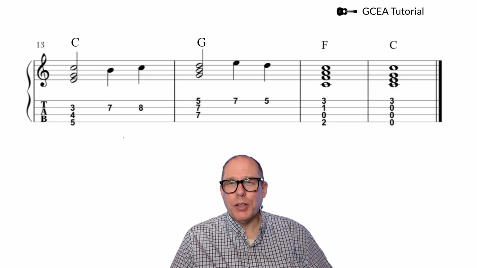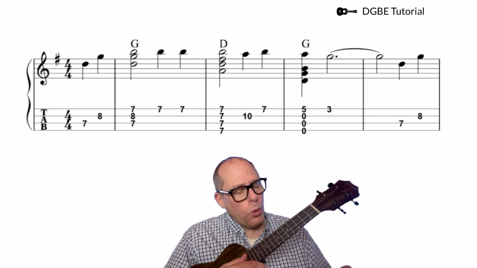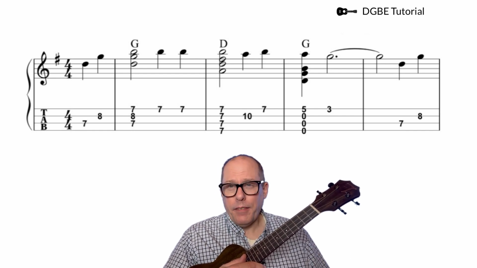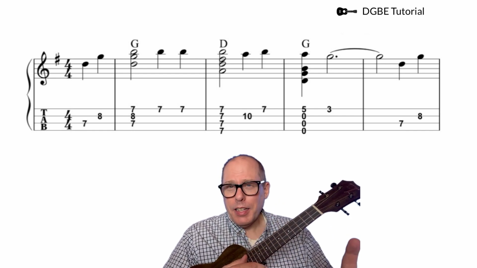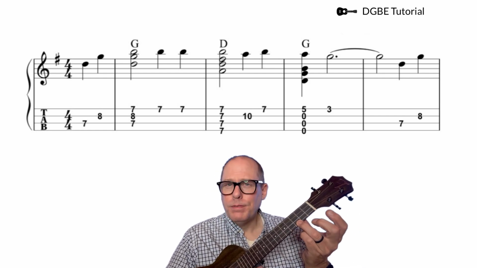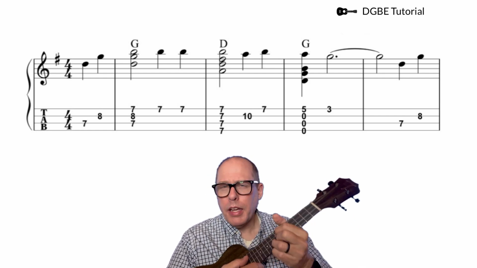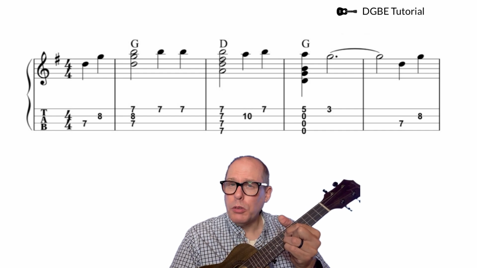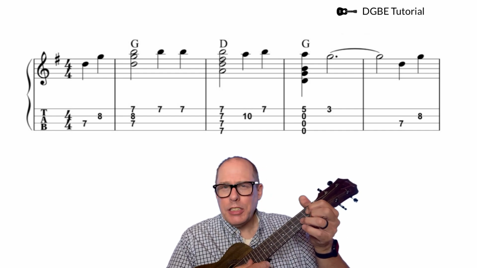Now let's take a look at baritone. Okay, on baritone, we're going to be working a lot at the 7th fret today. So don't panic about that. We'll walk through it. But we're going to start off with a G chord, not here, but at the 7th fret, playing strings 3, 2, and 1. So be thinking about the D shape up here.